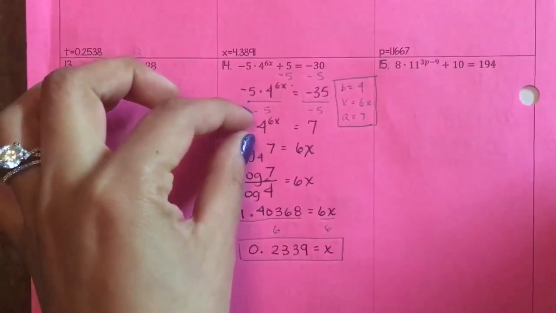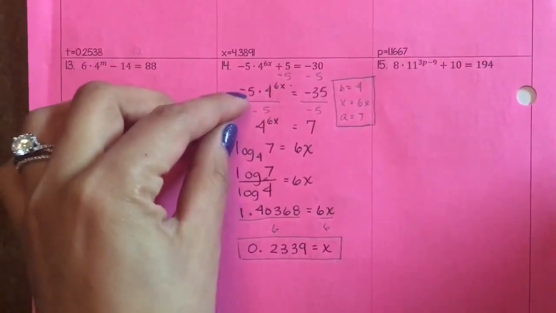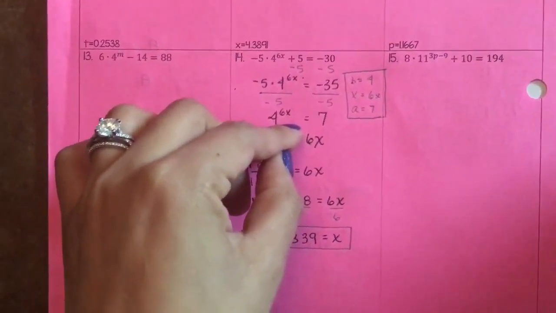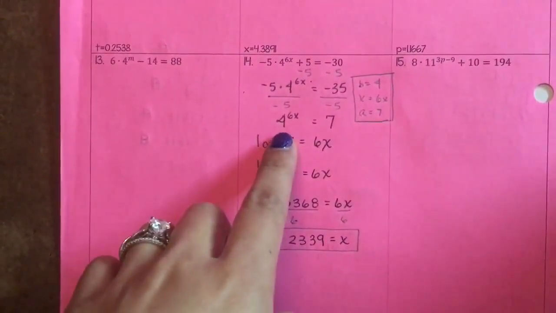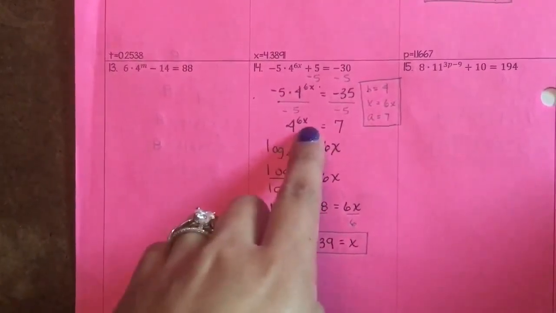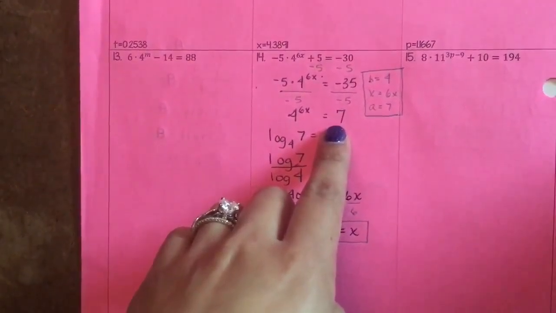Now we can move on to multiplication and division. To remove this coefficient of negative 5, we may divide both sides by negative 5. This leaves us with our exponential expression on the left, 4 to the 6x, and 7 on the right.